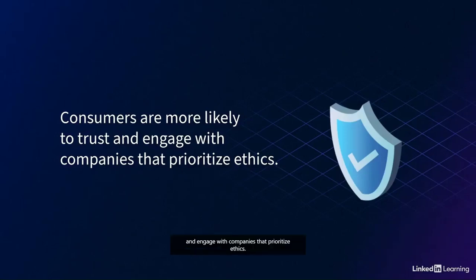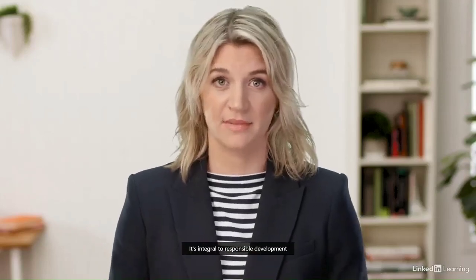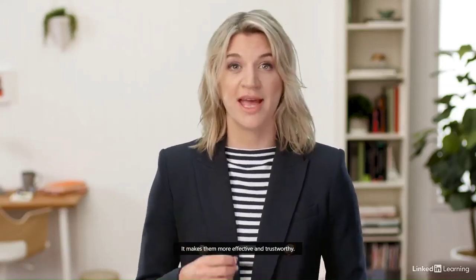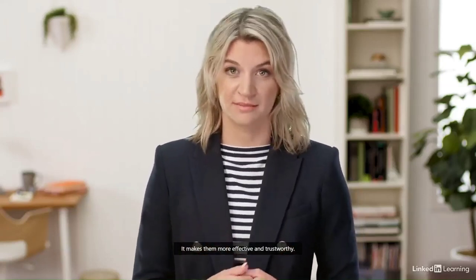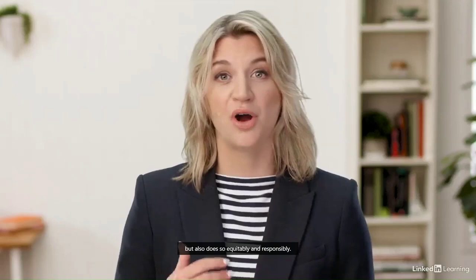Consumers are more likely to trust and engage with companies that prioritize ethics. Also, avoiding bias can help sidestep public scandals and legal issues. AI ethics is not a side topic. It's integral to responsible development and deployment of AI technologies. Being aware of potential biases and taking steps to mitigate them doesn't just make your AI projects more ethical, it makes them more effective and trustworthy. Let's strive to build AI that not only solves problems, but also does so equitably and responsibly.